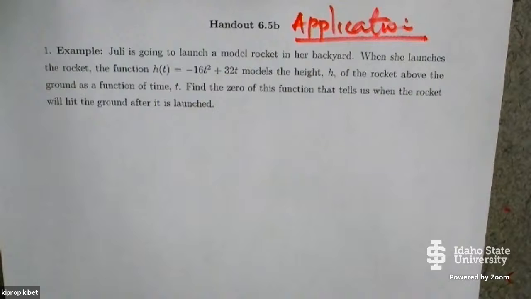Okay, so someone can read it for us, number 1. Julia is going to launch a model rocket in her backyard. When she launches the rocket, the function h of t equals negative 16t squared plus 32t models the height of the rocket above the ground as a function of time t. Find the zero of this function that tells us when the rocket will hit the ground after it is launched.